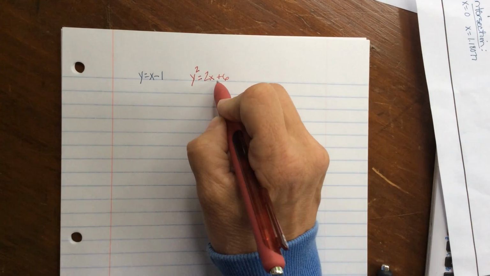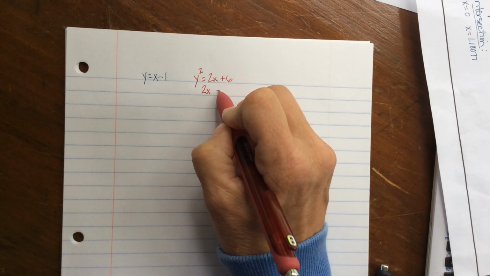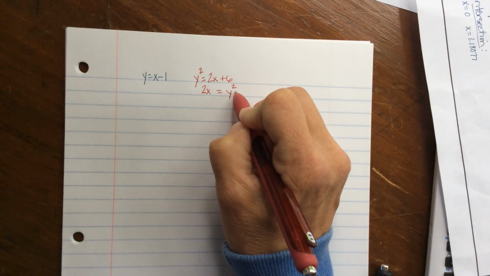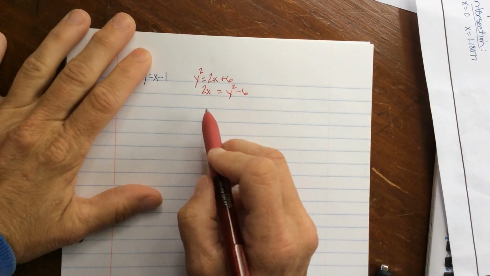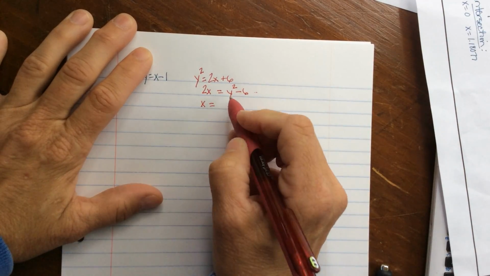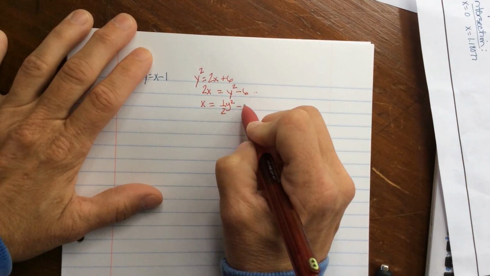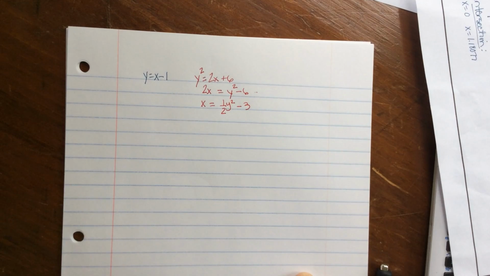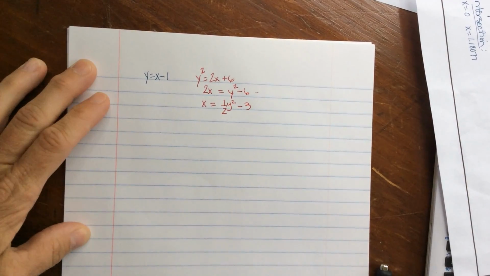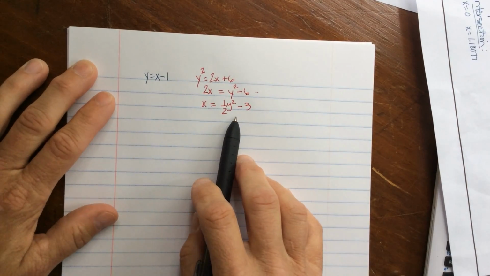When I get x by itself, I'll subtract 6, and that gives me 2x equals y squared minus 6. And now I'm just going to divide everything by 2, which gives me x equals 1/2 y squared minus 3.